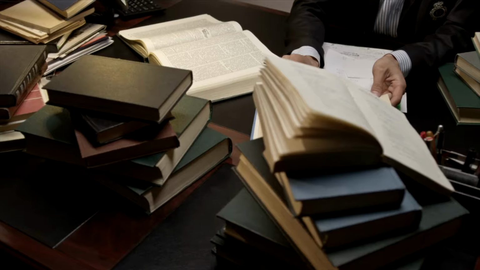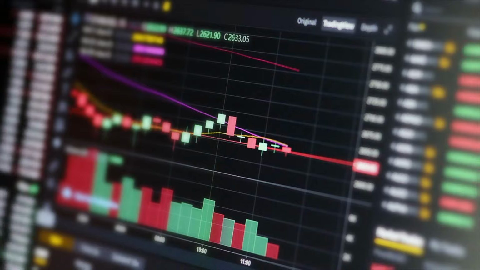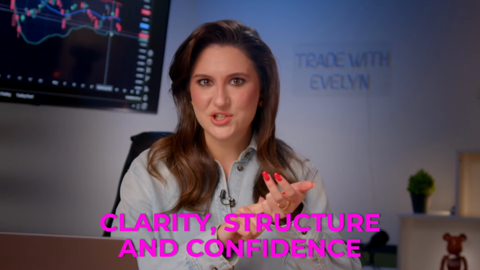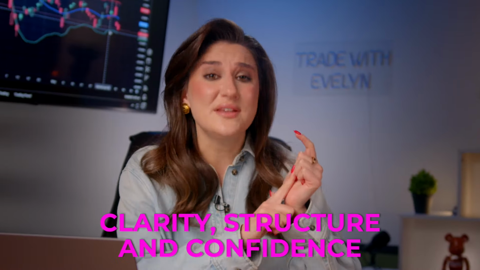When I first started, everything felt too confusing. Tons of information, complex terms, conflicting opinions, and back then, what I needed most was a simple and clear explanation without pressure or the race for quick results. Now, I try to give exactly that to others: clarity, structure, and confidence that you can figure it out.